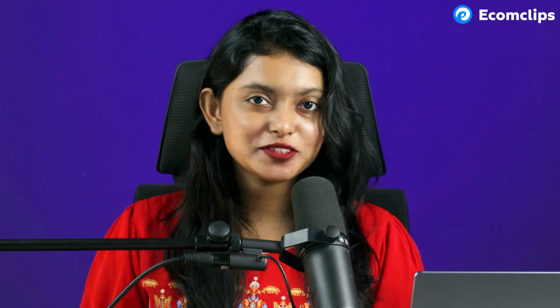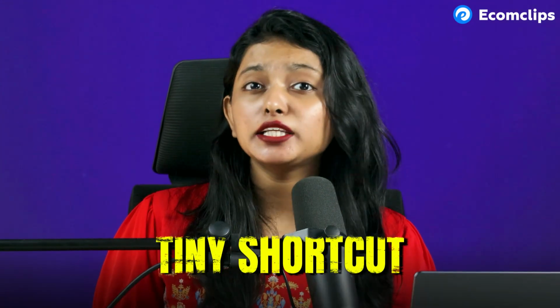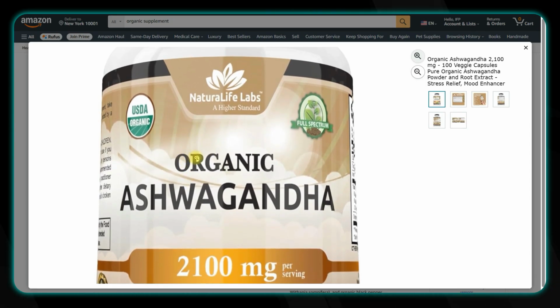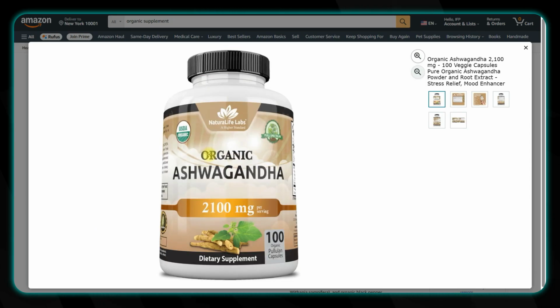So, see the difference? Your brain does this tiny shortcut. It spots the word and color it's looking for and then clicks. You are not even consciously thinking about it. Now, just to be clear, adding text like organic on your images won't help your SEO. Amazon's algorithm can't read text inside images.